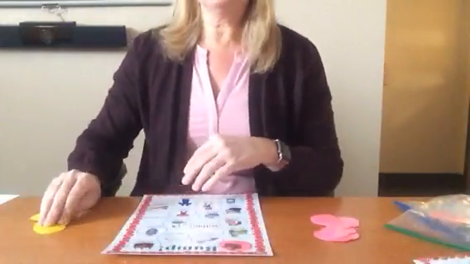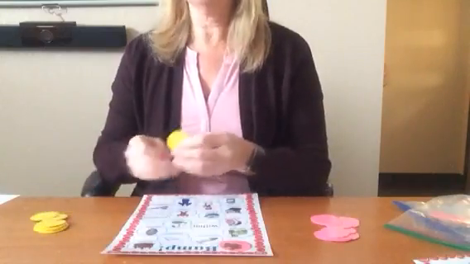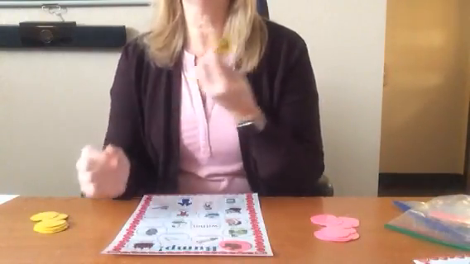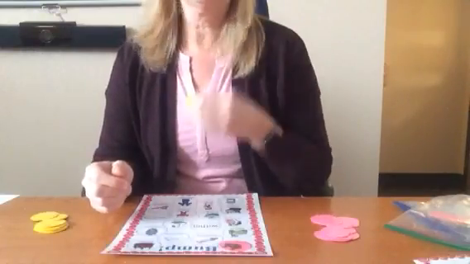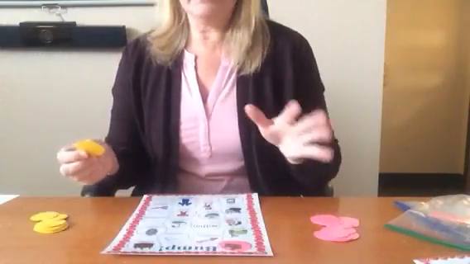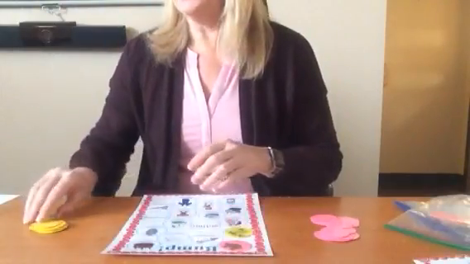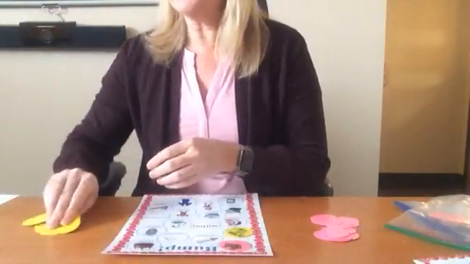Then the next player goes and turns over a circle. This circle is pathway. Again, they either say the word, a phrase, a sentence, whatever level they're working on, and they put pathway down. So you keep playing.